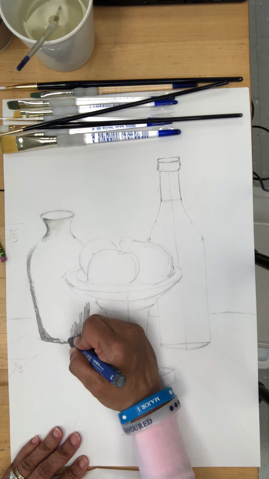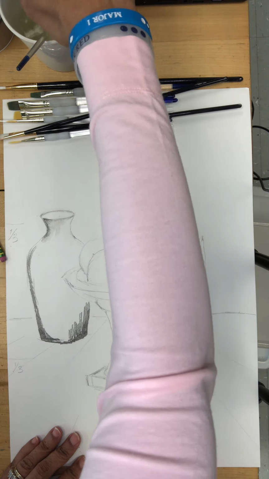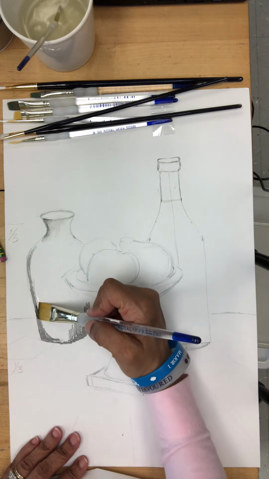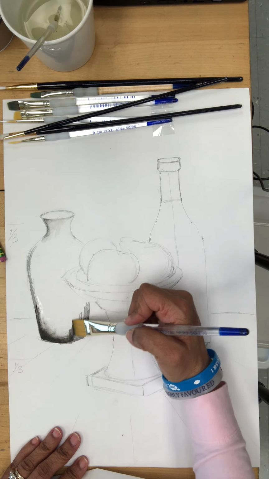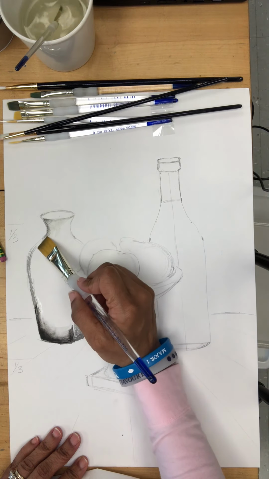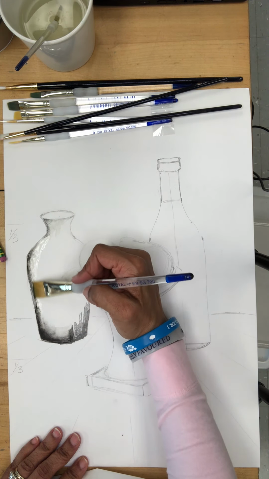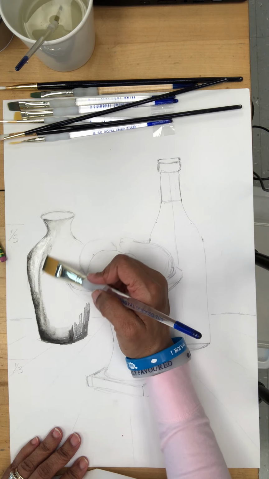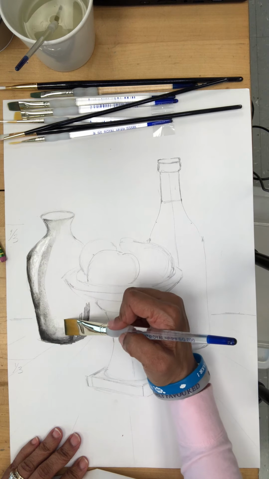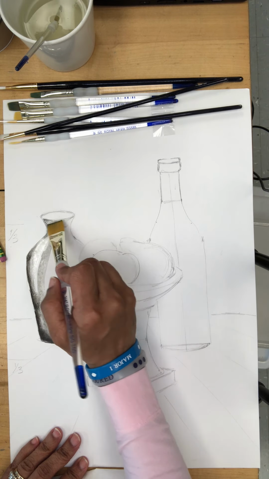So we're going to go ahead and build with a larger brush. A larger brush moves that graphite a lot quicker than a smaller brush. So this feels a lot like watercolors, but you do want to leave those nice white light highlighted areas in there.